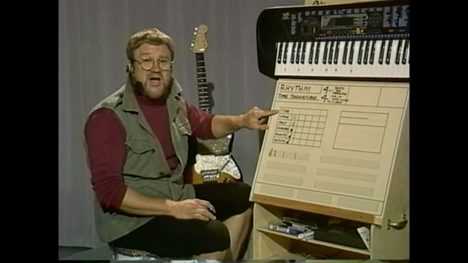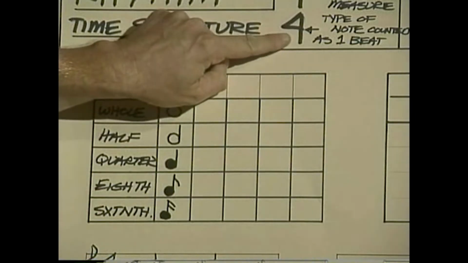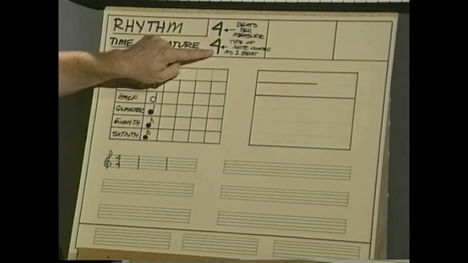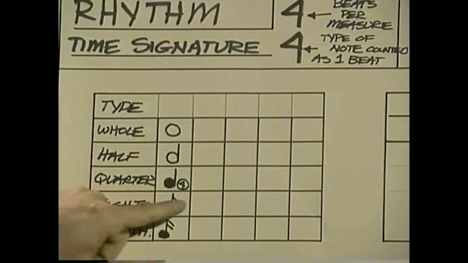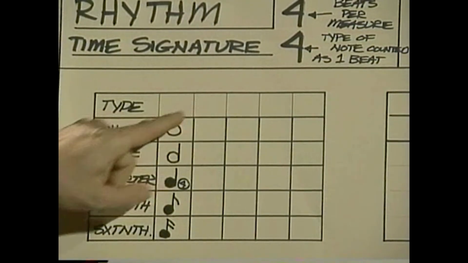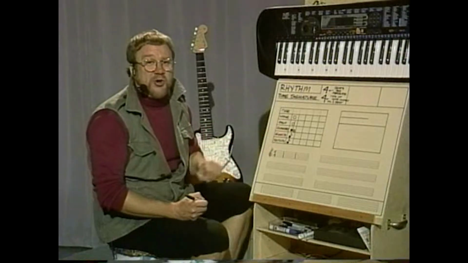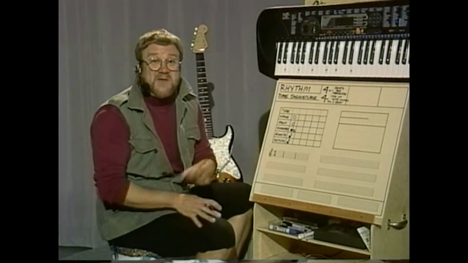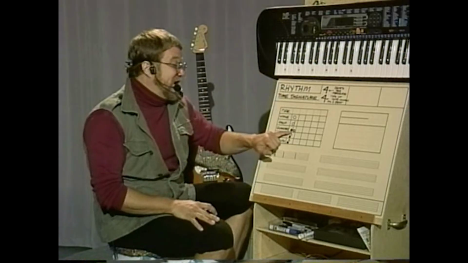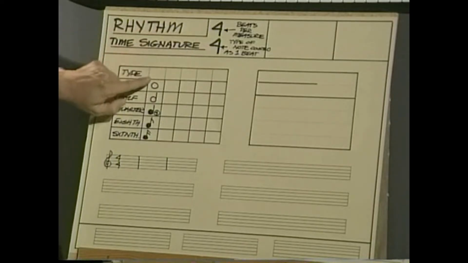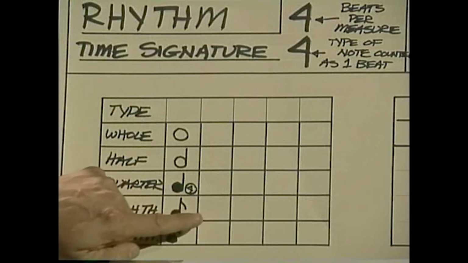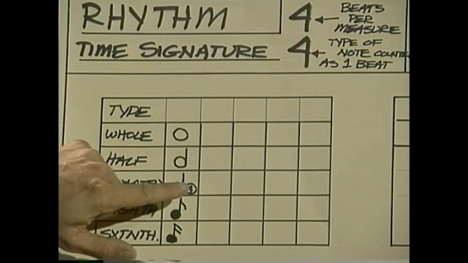Now, these are the types of notes right here, and that's what relates to this bottom number of the time signature up here. For example, if the bottom number of the time signature is a number 4, that means that a quarter note is going to be counted as one beat. So a lot of people, if I ask, how many beats do you hold a quarter note for? Everybody always goes, oh, that's the one that you hold for one beat. And I go, well, that might be true, but that's not always true. The only time that a quarter note would last for one beat is when the bottom number of the time signature is 4. So if you're going to figure out how long these different note values last for, you have to discuss them within the context of a particular time signature.